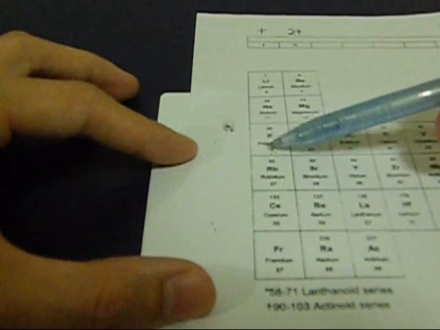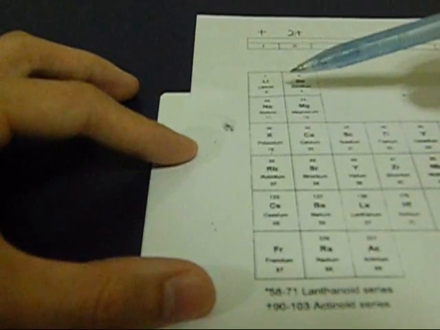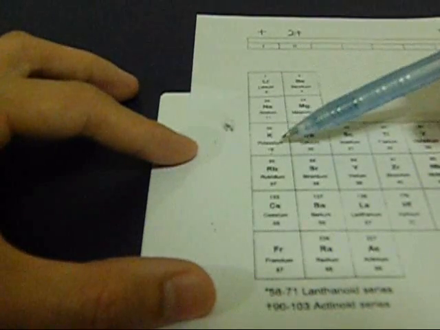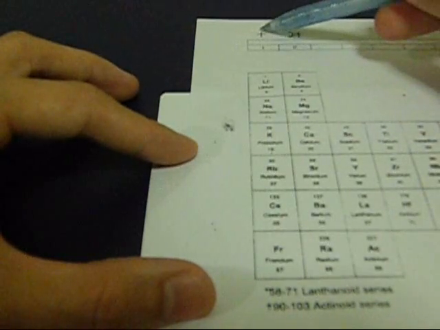And when potassium loses the 1 valence electron, it will become a positively charged ion. The positively charged ion is called potassium ion, and it would have a charge of 1 positive.